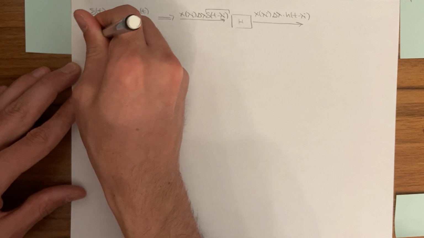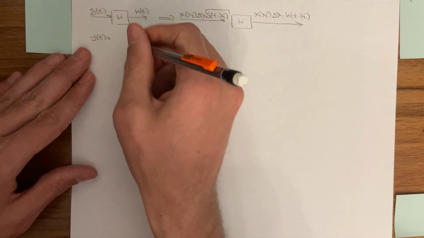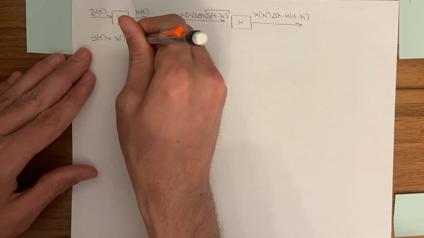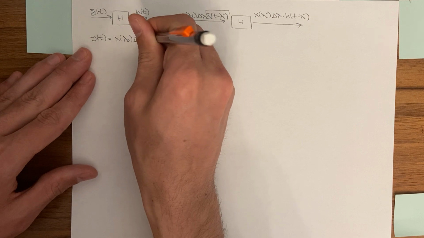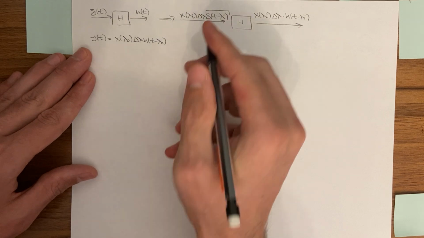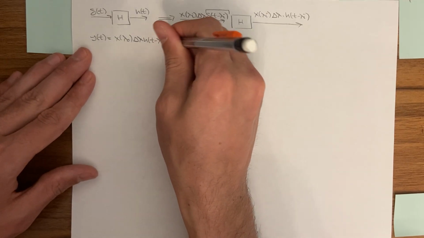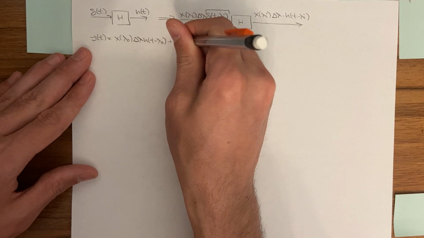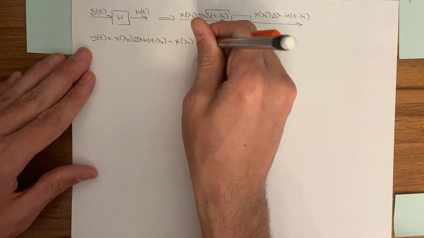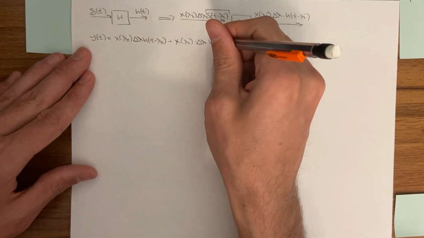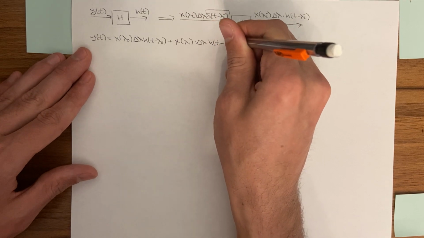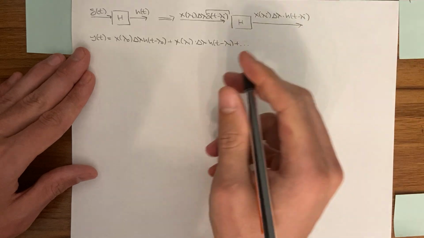Essentially we have y of t equals x of lambda 0 delta lambda h of t minus lambda 0, plus x of lambda 1 times delta lambda times h of t minus lambda 1, plus dot dot dot, and it goes on forever.